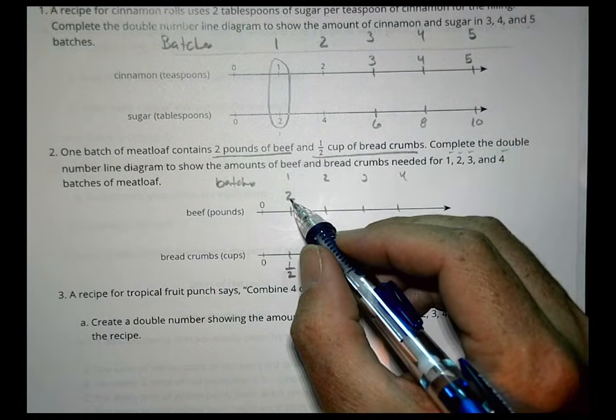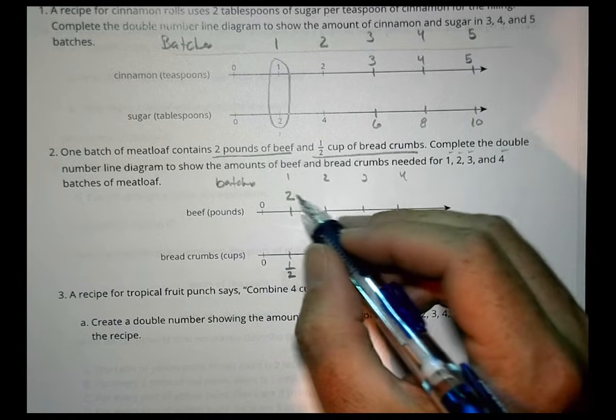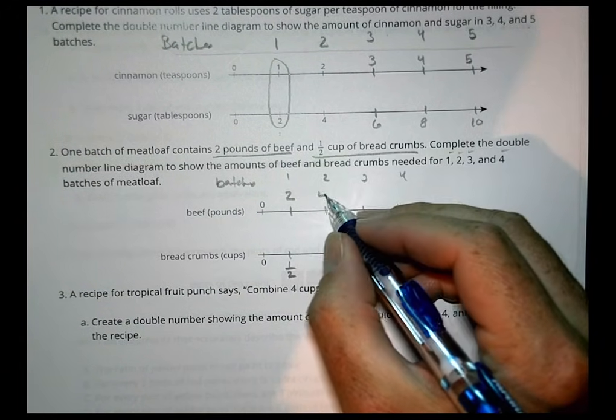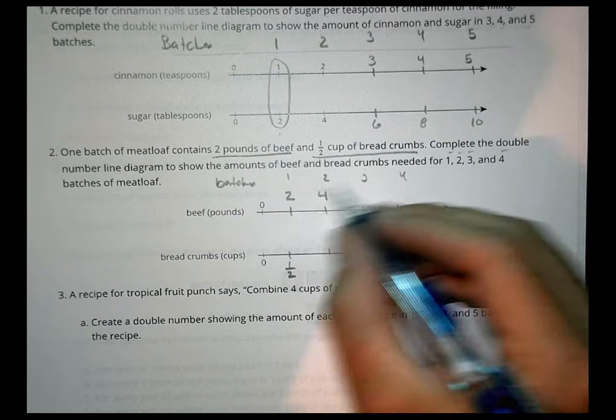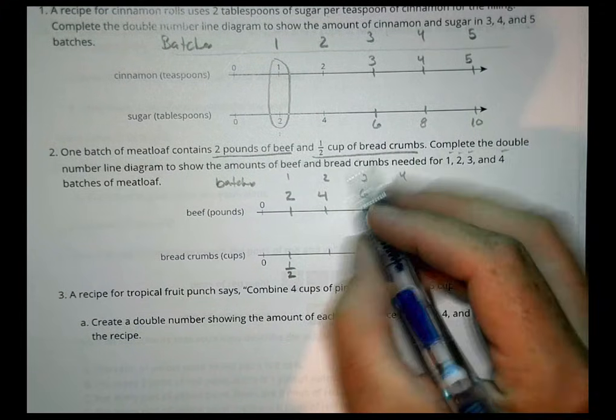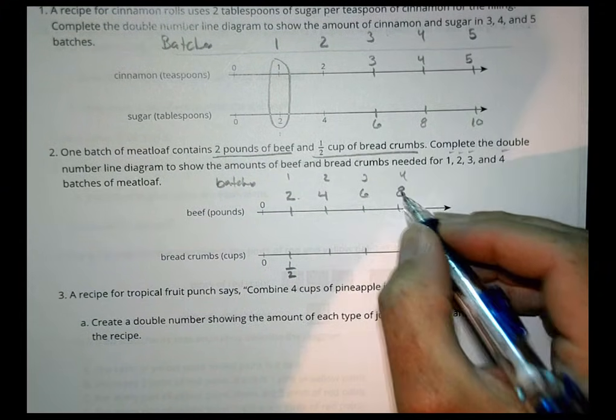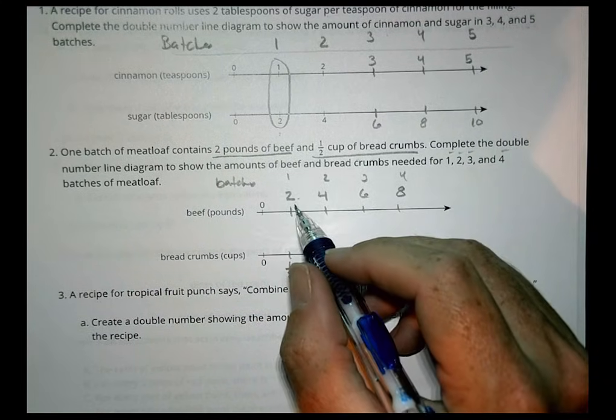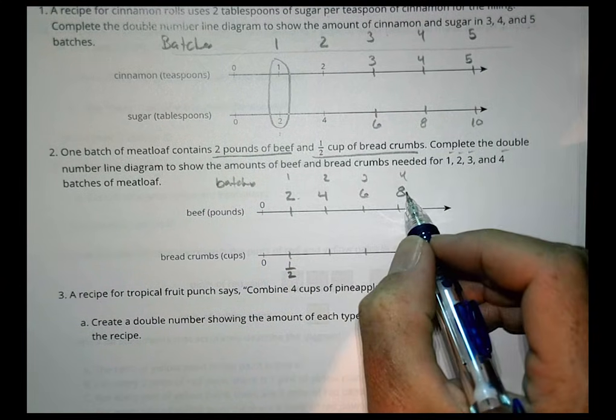So, I'm going to start with 2. To make a second batch, I'm going to double it. So 2 times 2 is 4. And then 2 times 3 becomes 6, and 2 times 4 becomes 8. So I know my beef amount for batch numbers 1, 2, 3, and 4.